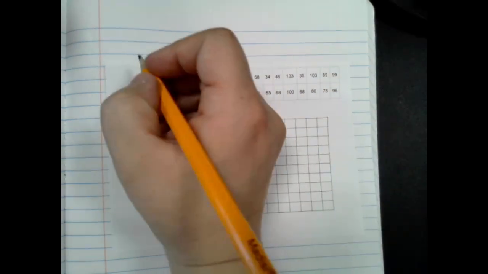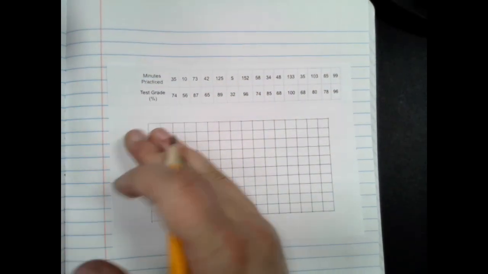All right, so as we take a look at this, what is our information showing us? What's one thing on our table? Minutes practiced. Good, minutes practiced and test grades. Generally speaking, what should happen as we practice more? What should happen with our test grade? Higher grade. Should go up. So is that a positive, negative, or no relationship? Should be positive.